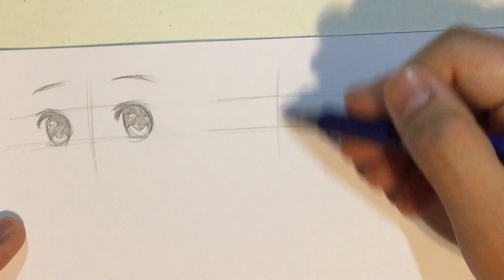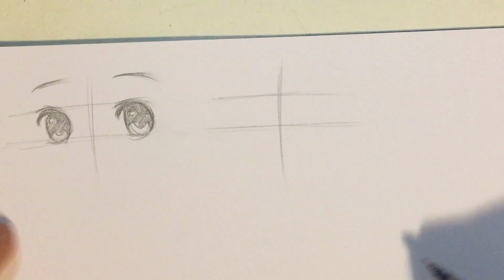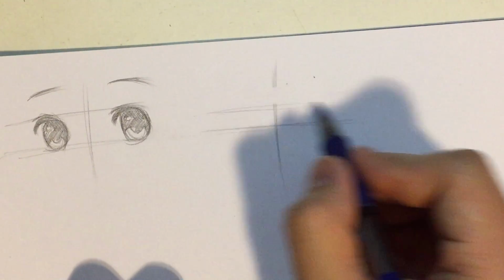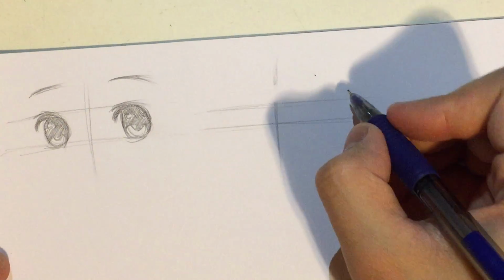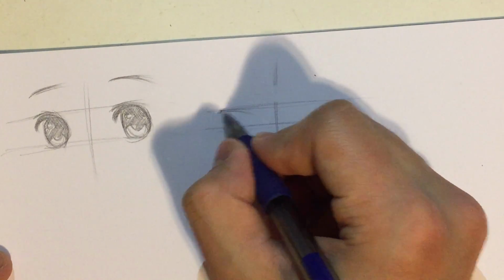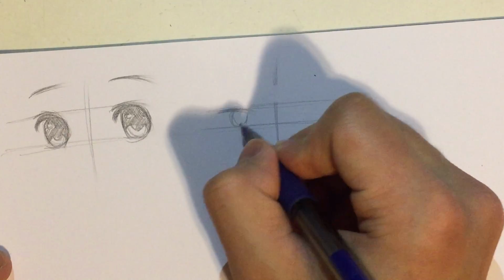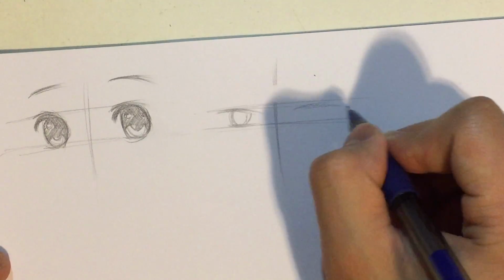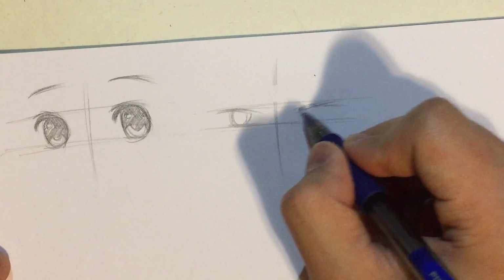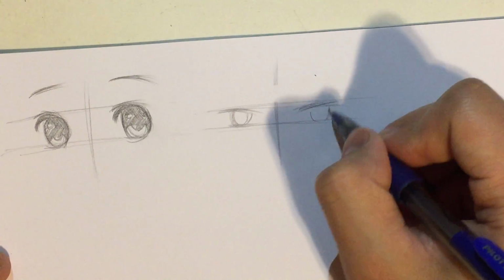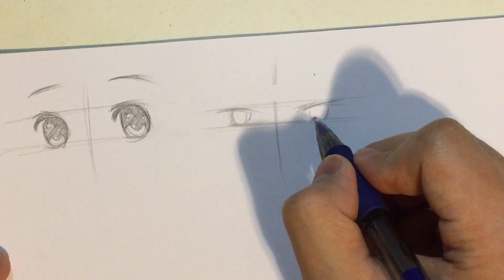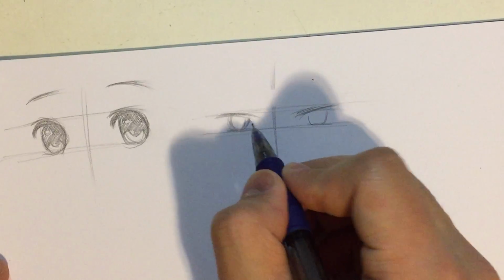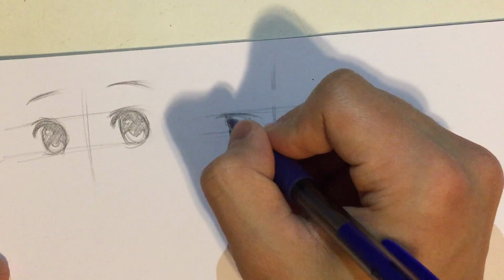So for another eye, let's just draw two lines, and then for this I'm actually going to go for something really narrow. Let's try some variations. This one is going to be narrow, and then like this. I know this one looks a little bit like the eyes of a male, but it is actually a female that I'm drawing, at least that I'm trying to draw.